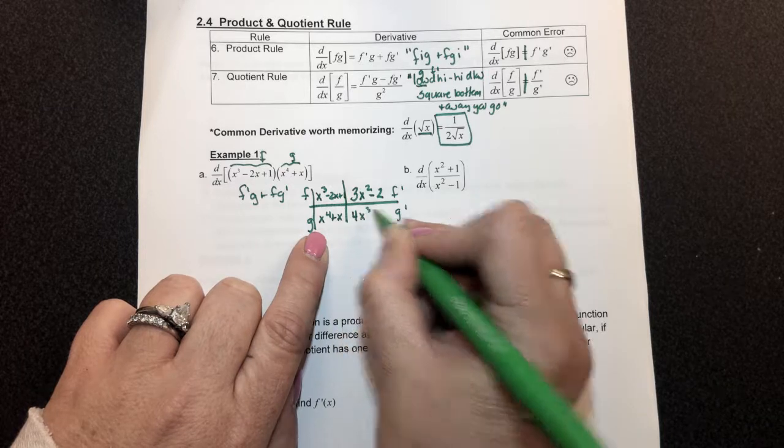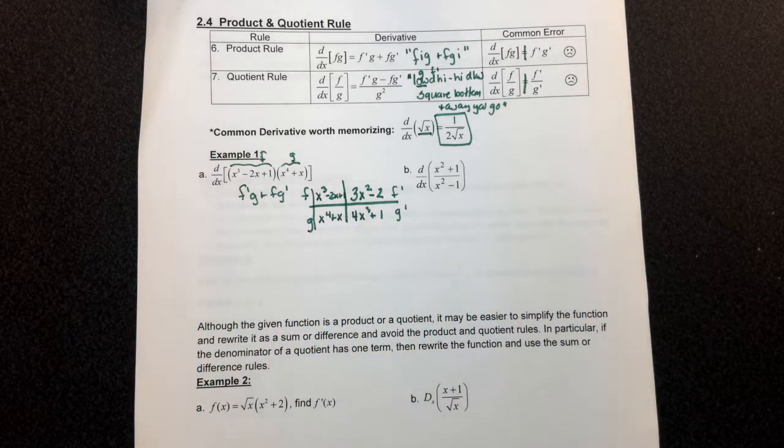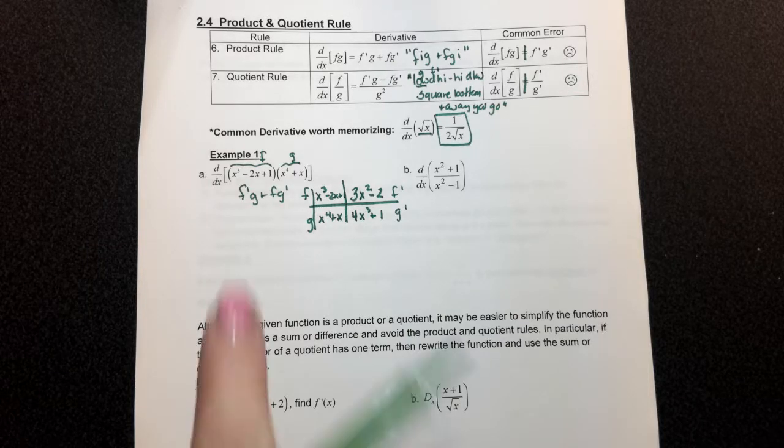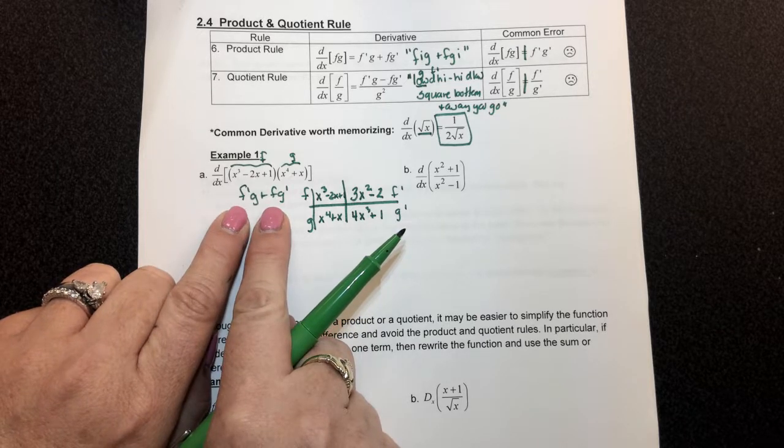4x to the third, good. And then derivative of x is just what? 1. So now you know f, you know g, you know f prime and g prime. Now we're going to substitute into your actual rule itself. So we're going to go ahead and plug it into your product rule.